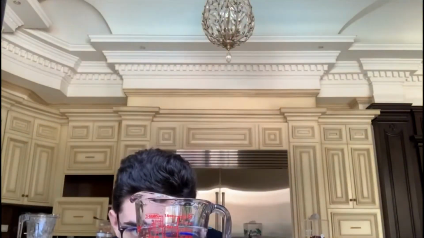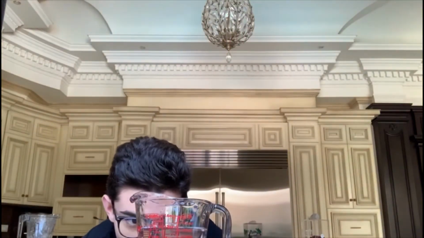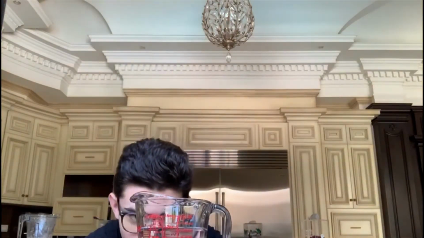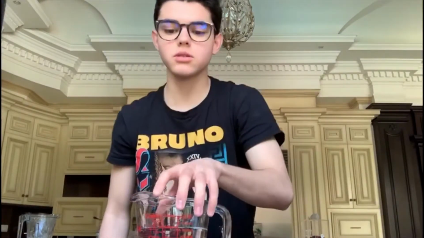So I filled up my cup with water and I'm gonna measure it here in the measuring cup. So by measuring it, it gives like 1/2 a cup, which is approximately 350 milliliters, but it could have a margin of error of 0.5.